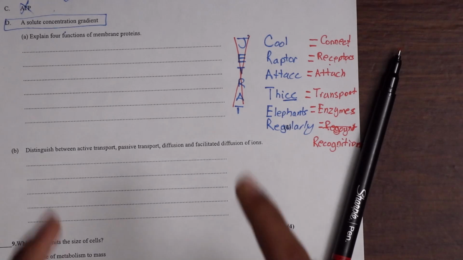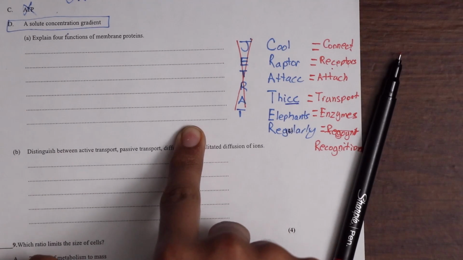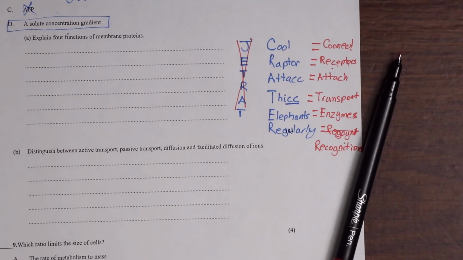Attach, I already went over, when a cell links to the surface. T, transport, we did a whole unit of that. It's osmosis, facilitated transport, diffusion, active transport, all of that. Enzymes is for the metabolism of the cell, or in the outside surroundings, not inside of the cell, but the outside of the cell. Our bodies aren't just our cells, it's the stuff in between our cells. That's what the enzymes are for.